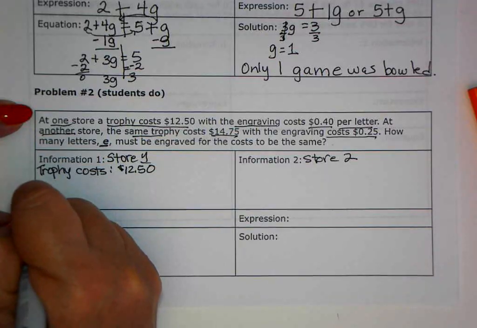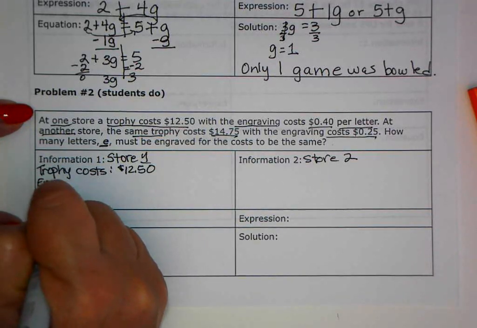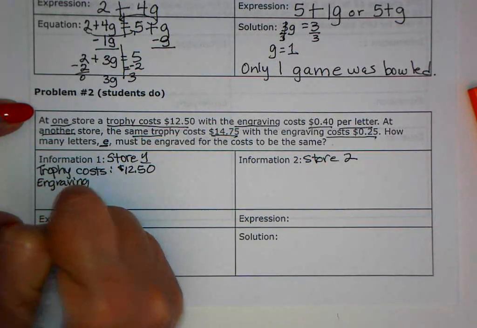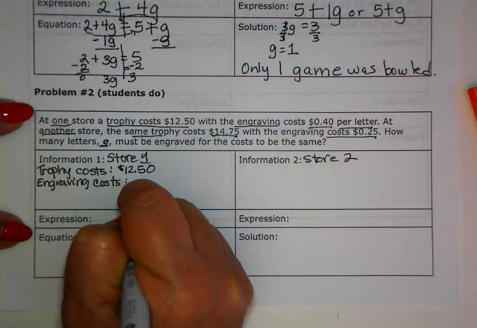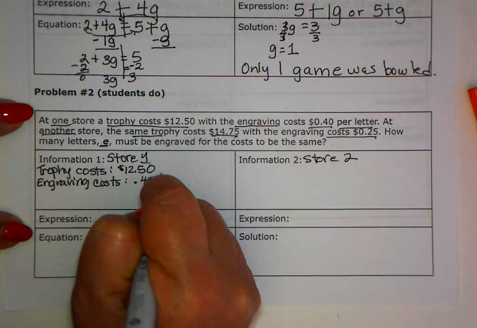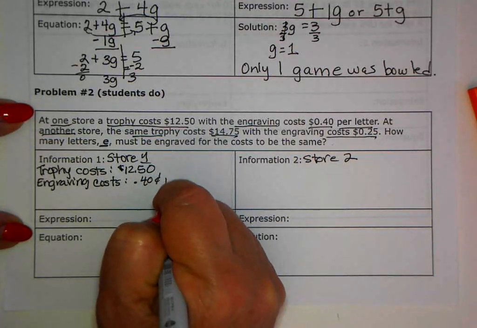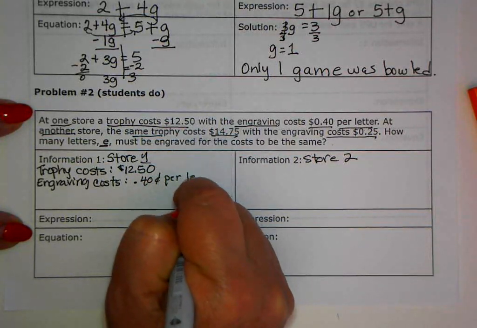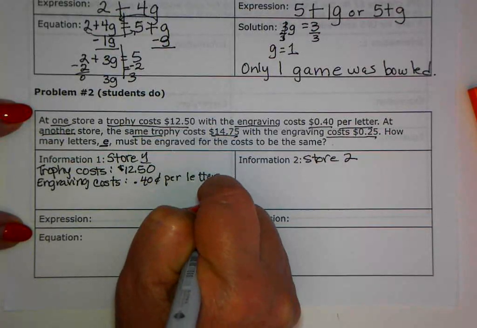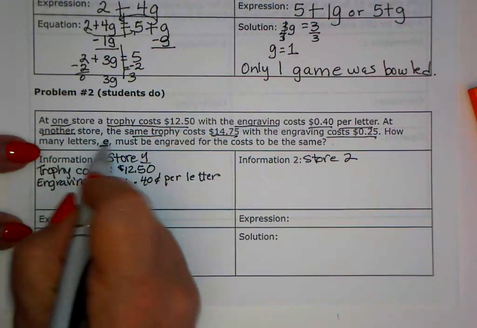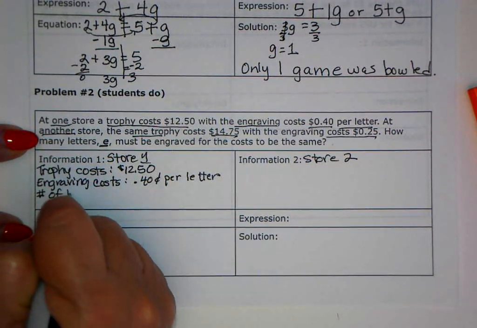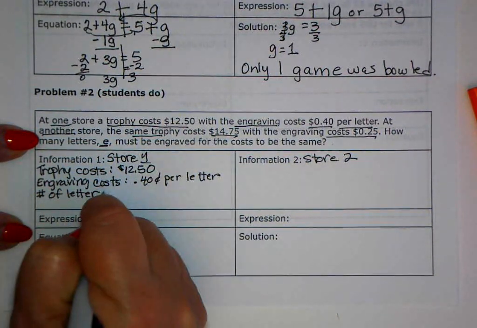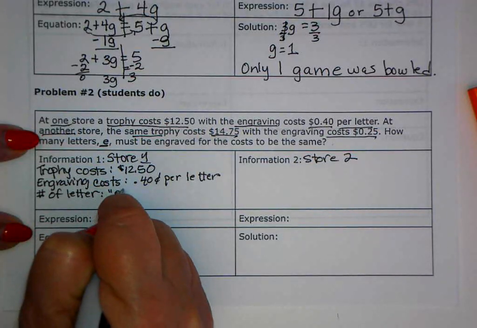And engraving costs, that's 40 cents per letter for each letter. And then we're going to use E for the number of letters. We're going to use the letter E.